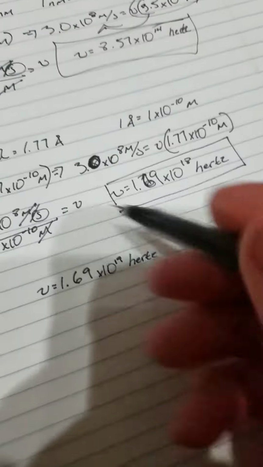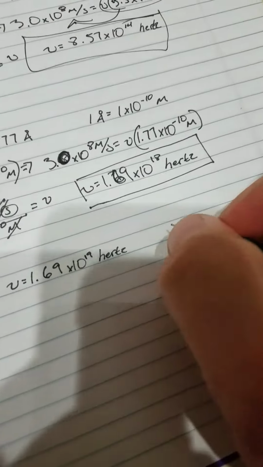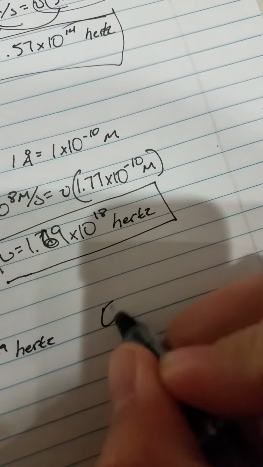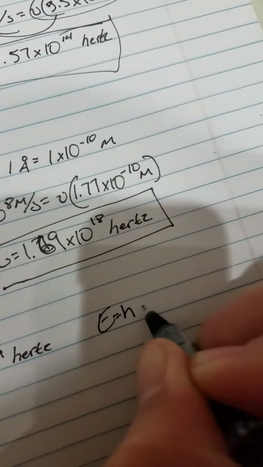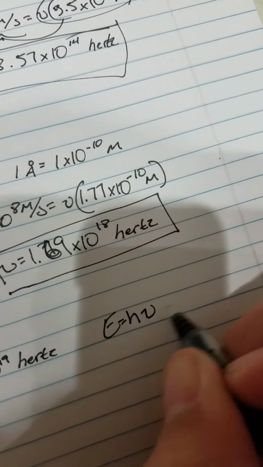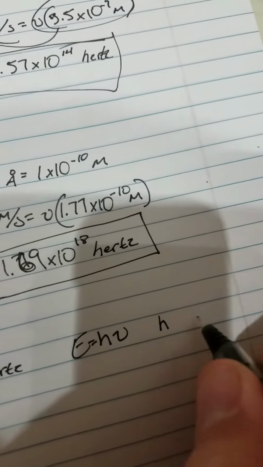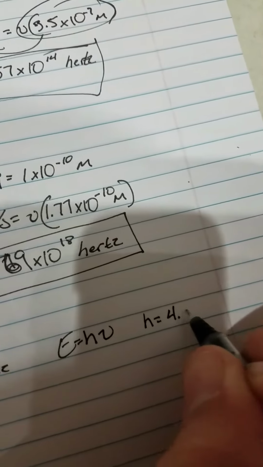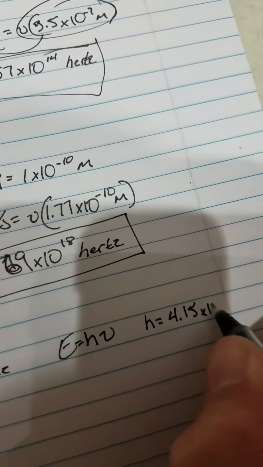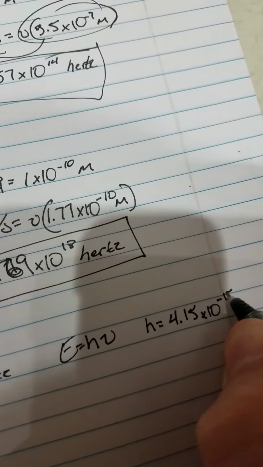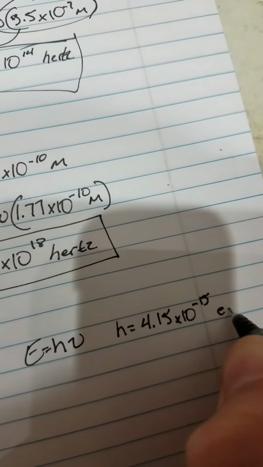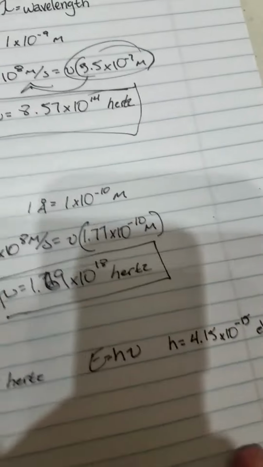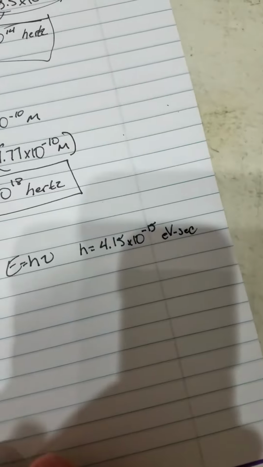Now, the formula for this equation is the one that she put on the board. It was the last one on the PowerPoint. E equals h times frequency. h is Planck's constant, which equals 4.15 times 10 to the negative 15 electron volt seconds. Everybody see that? Good.